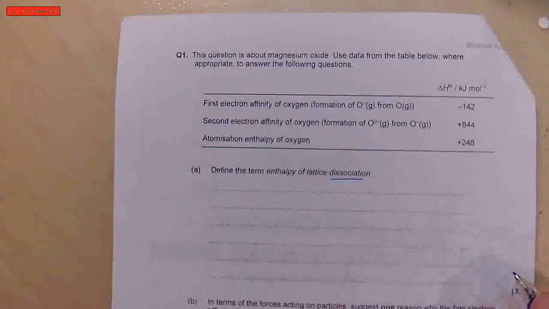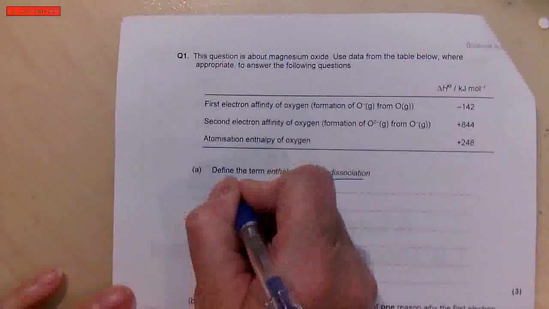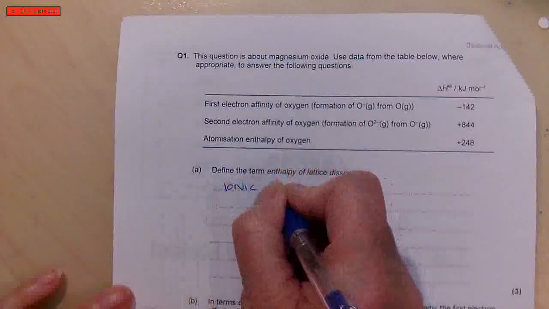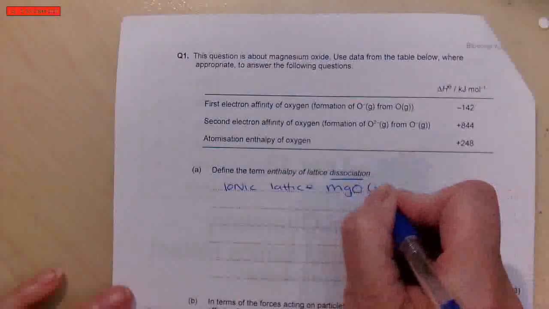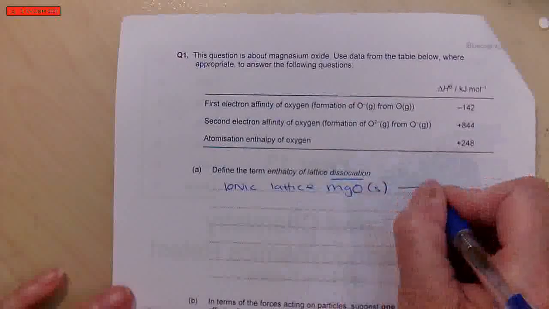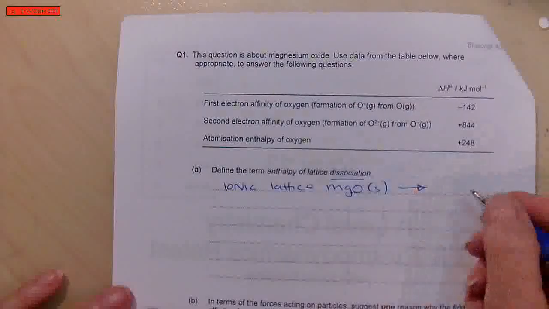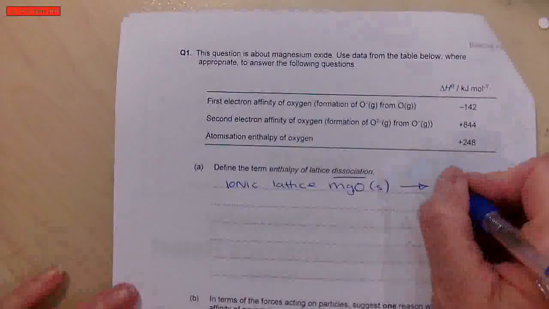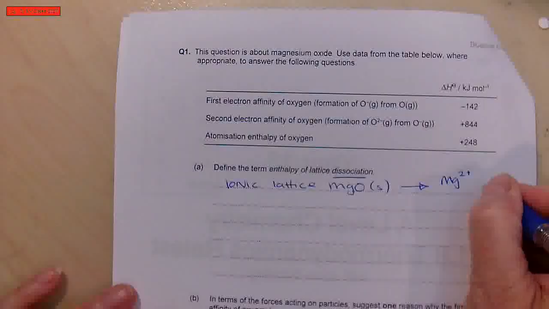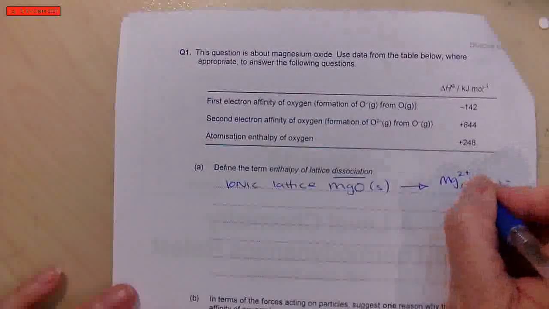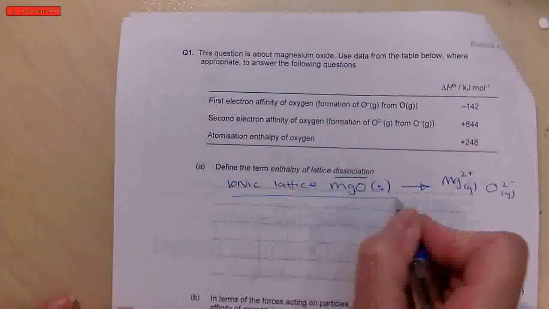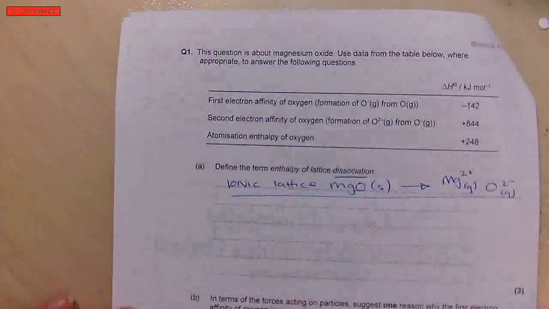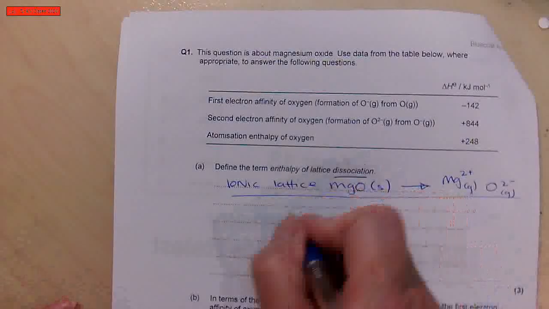So lattice dissociation is where you have an ionic lattice, so it's the ionic lattice of magnesium oxide. It's going to be a solid, and what happens is the ions fly apart, or they're made to separate, and you're going to get magnesium ions and oxygen ions in the gaseous form. Okay, so you have to explain about what this is, and remember all of this has to be under standard conditions, but we also usually use 1 mole of something.